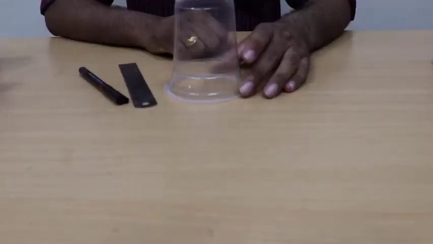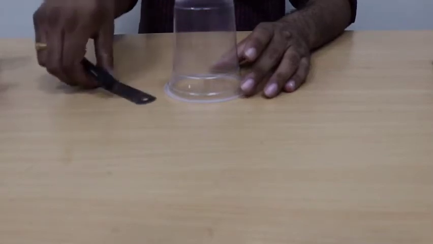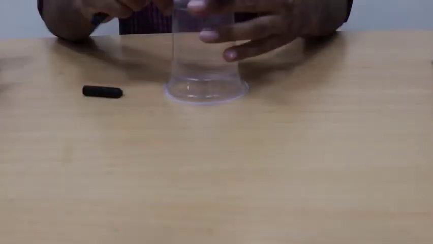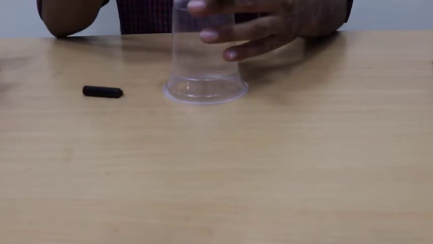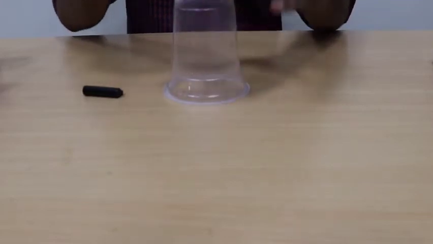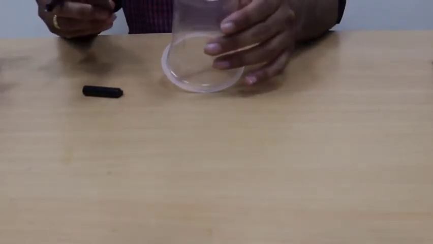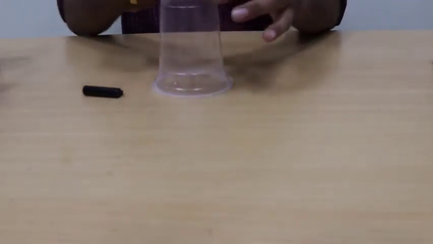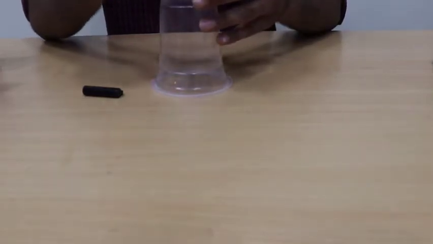So for the first step, you will need a marker and a scale. You have to draw lines on the bottom of the cup. So you have to draw around 4 lines. So one line I will draw like this, approximately from the center.